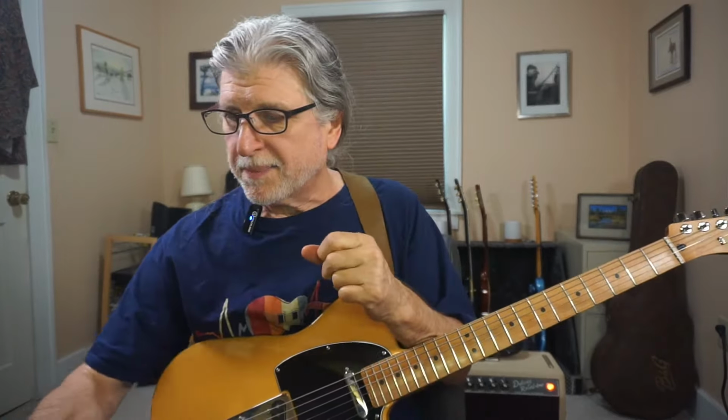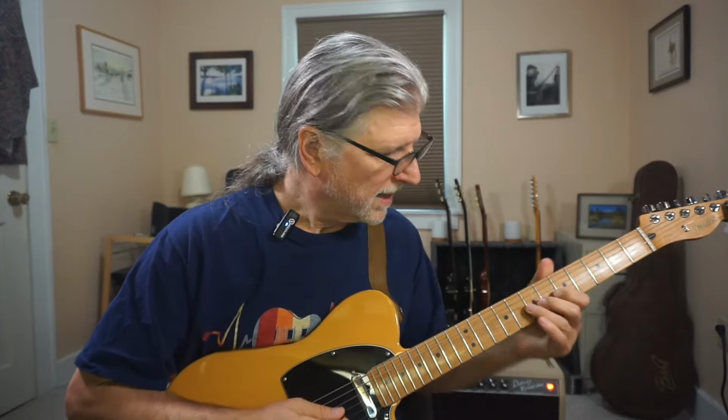If you're playing blues in A, let's say some blues rock, this bend right here, which is the most common bend, is bending to the fifth of A. So that's an E.